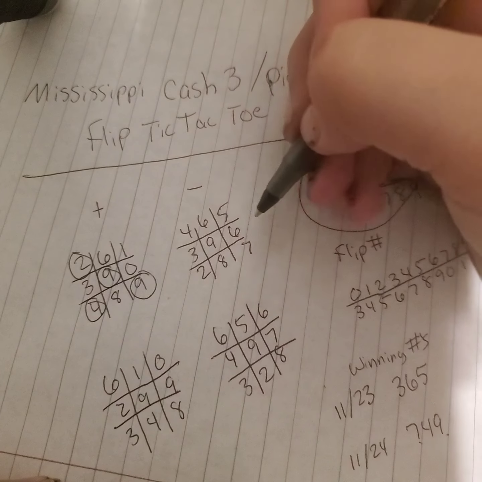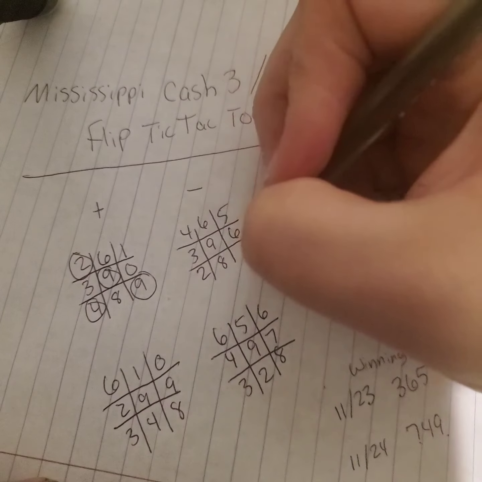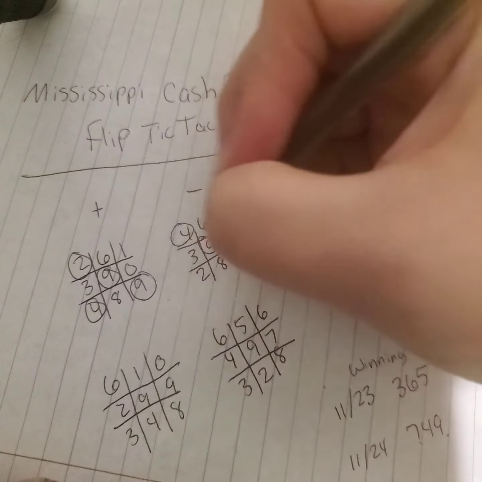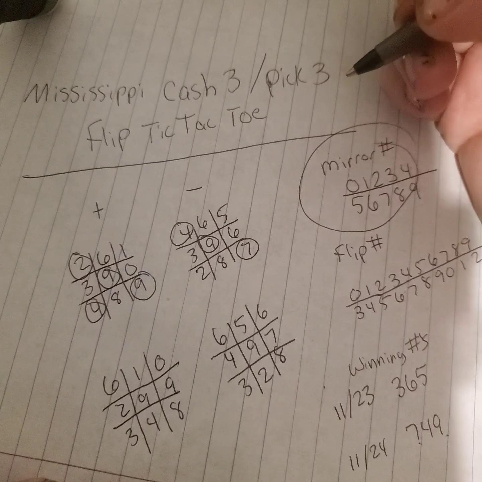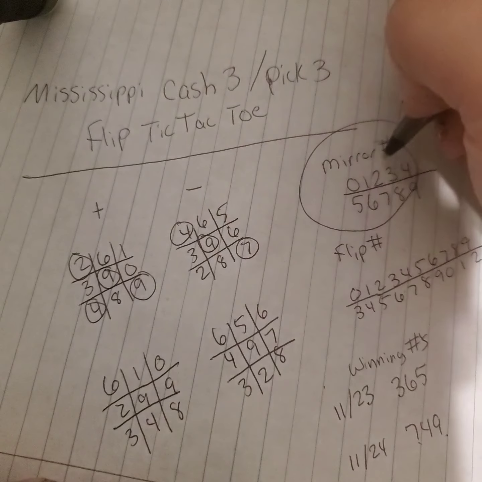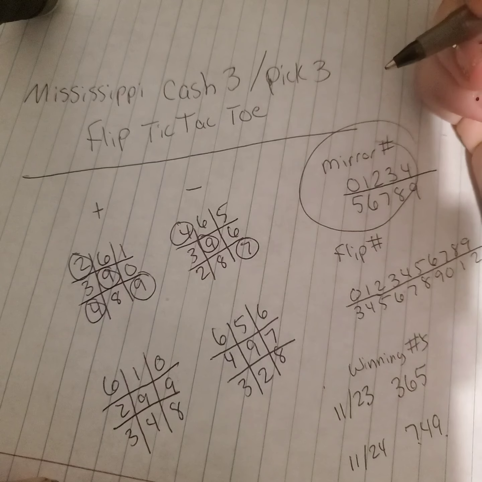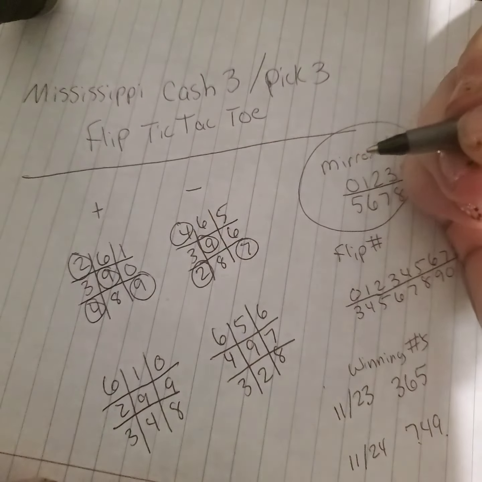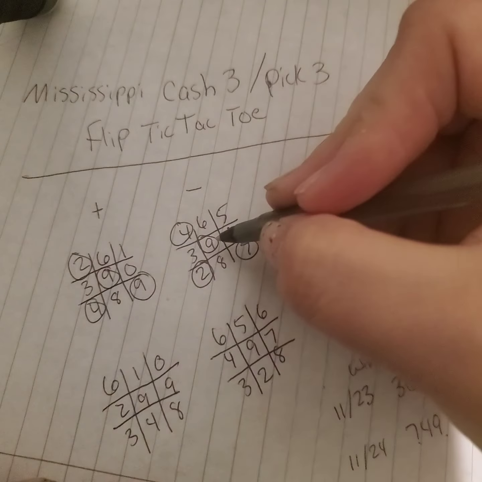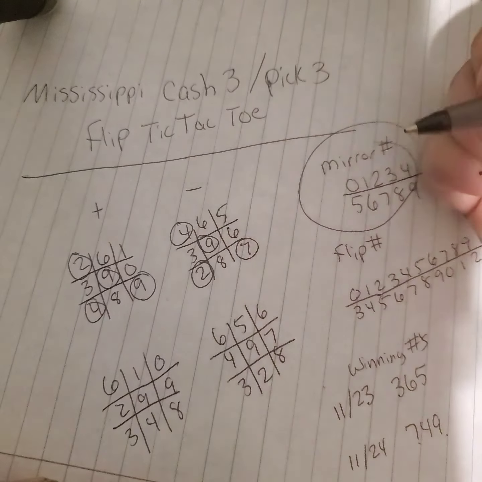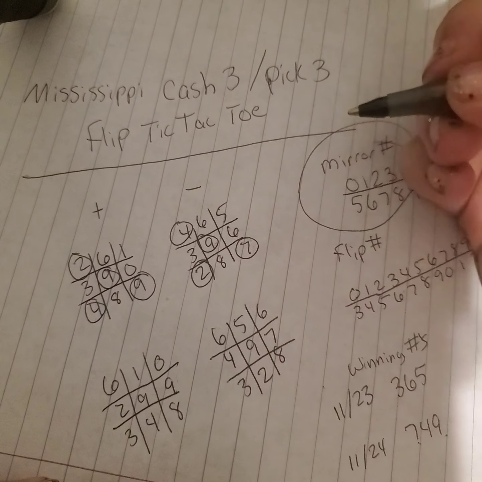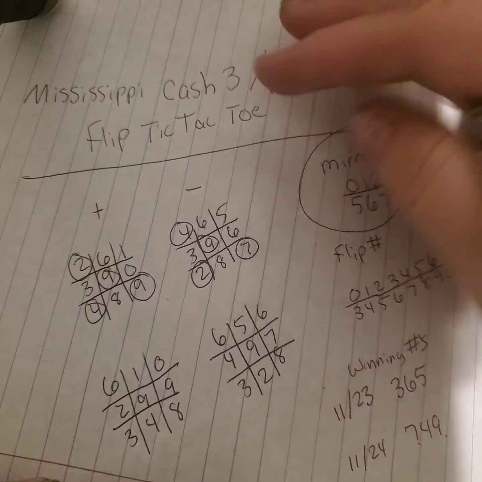Now on this one, the winning number, like I said, was 749. It played out as a base or a straight way. So those are your base numbers. You didn't have to use mirrors. However, if you did use a mirror, you can see that you have 7, you have the 9, and then you have the 4. So that's just another method you can use to help you out.